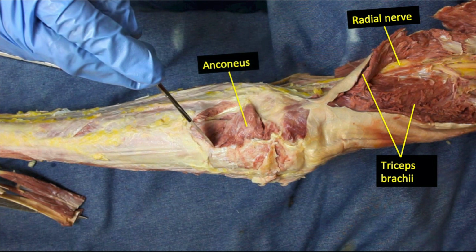The anconeus is a small muscle that acts with the triceps brachii during elbow extension to provide some stabilization to the elbow joint. Note the very strong fibrous insertion of the triceps into the olecranon process of the elbow. This now concludes the presentation on the arm.